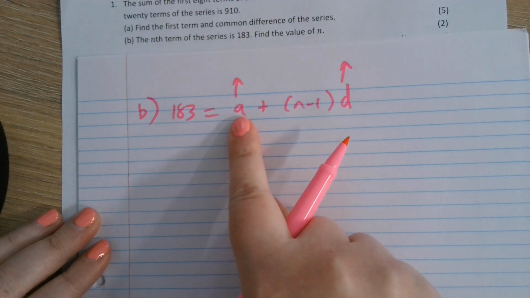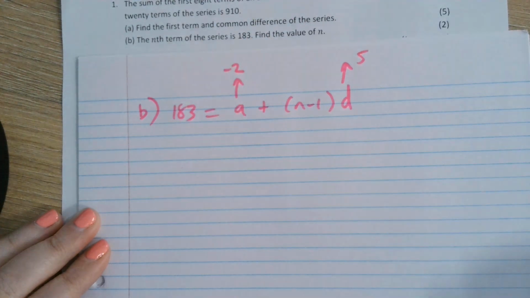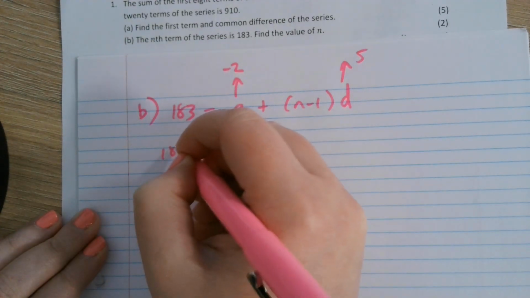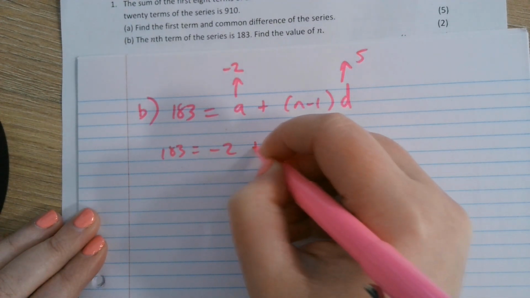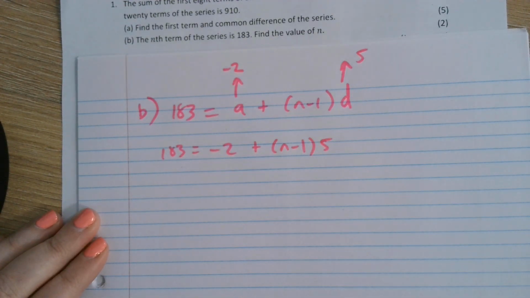So a is our first term. We just located that to be minus 2. The common difference is d. We just found that as well. That was 5. And we're substituting those numbers in and then rearranging to get n on its own, because that's the letter they've asked us to find the value of. So we have 183 is equal to minus 2 plus (n minus 1), which we don't know what it is, times 5. So we've got basic algebra really.